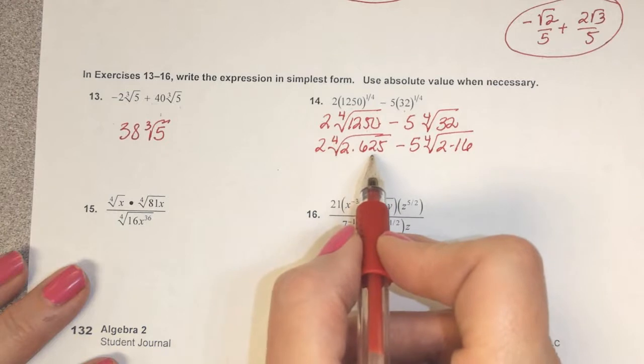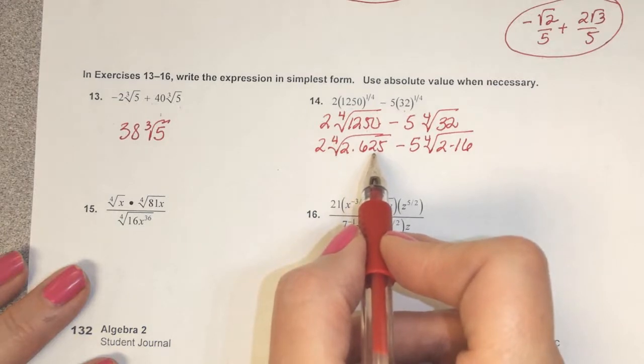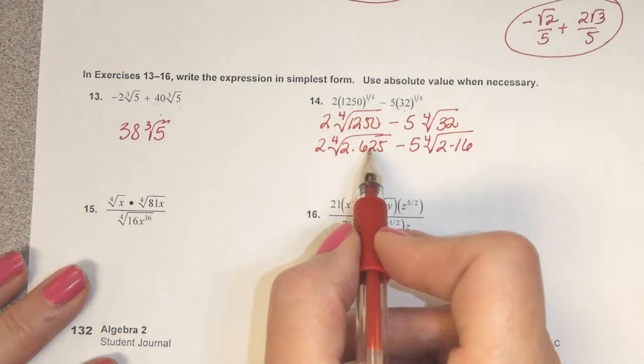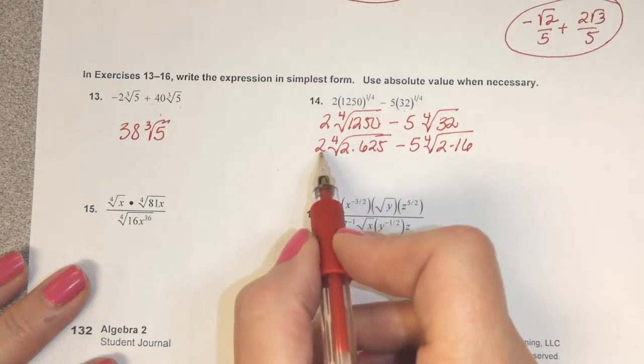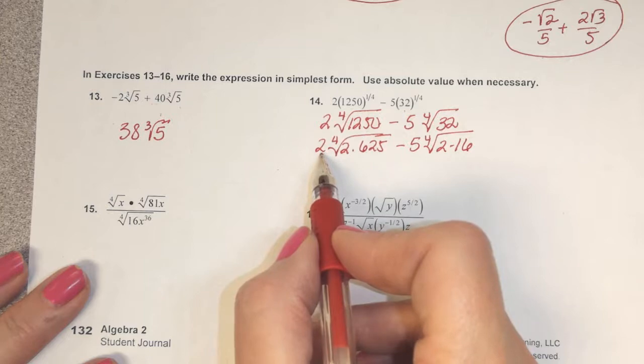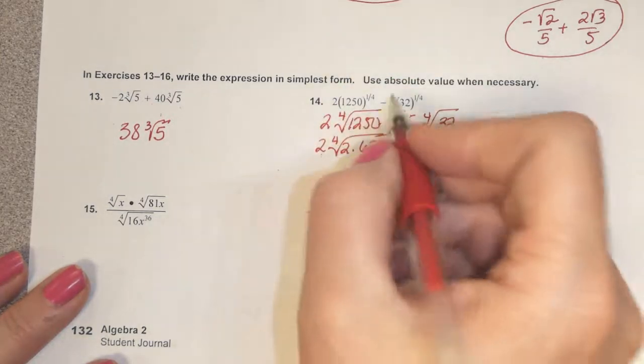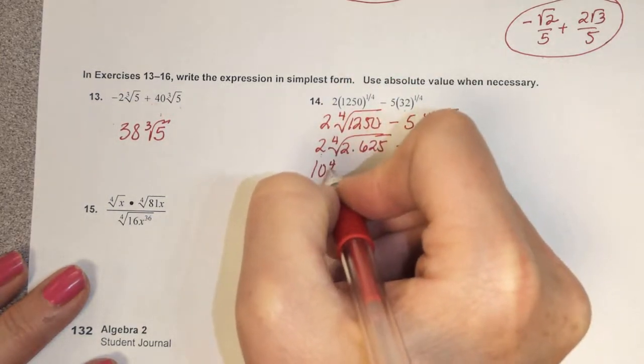Is there a fourth root of 625? 5. Something you need to know. Fourth root of 625 is 5. So I take that 5 out and I multiply it by what's already out there. So 5 times 2 is now 10, fourth root of 2.